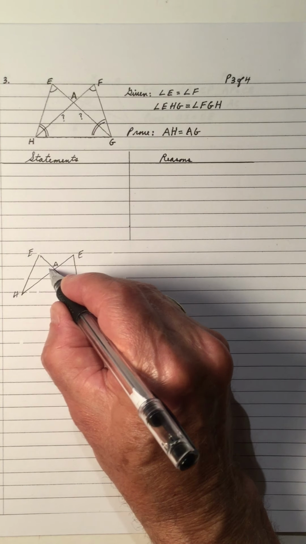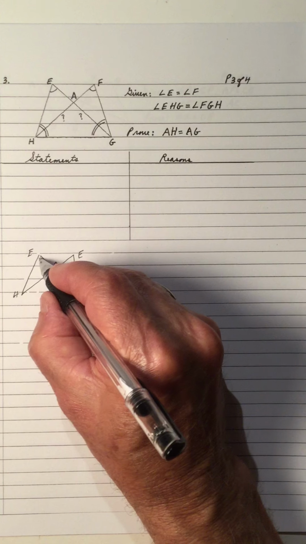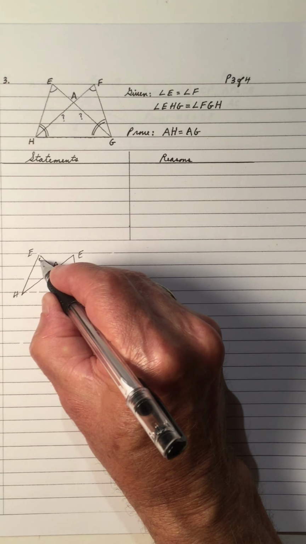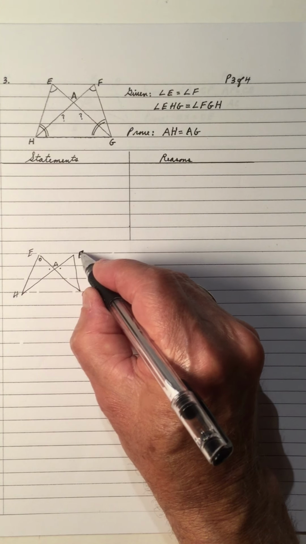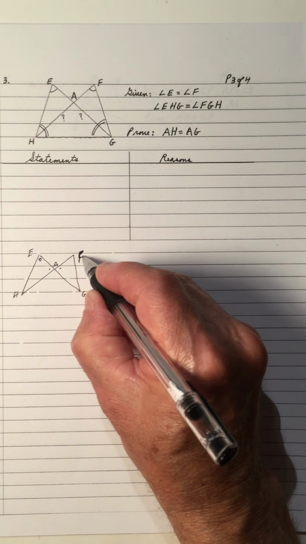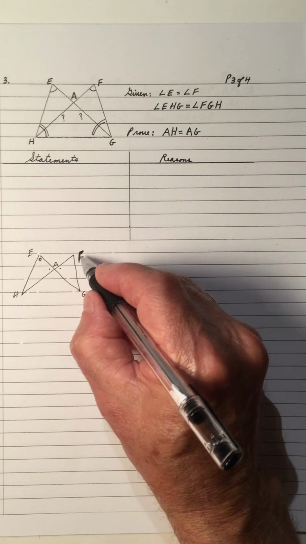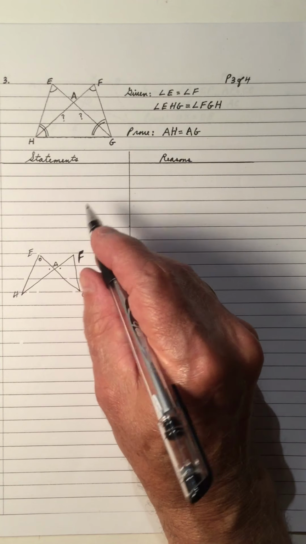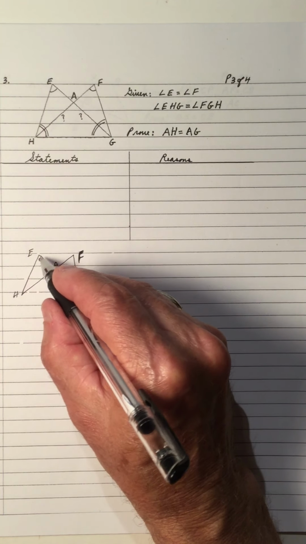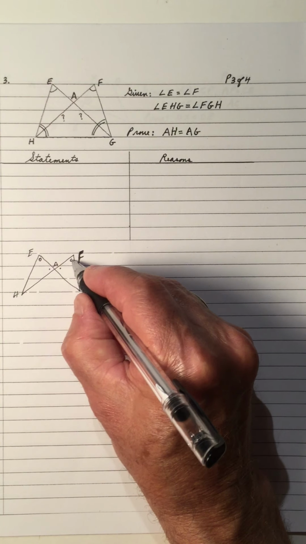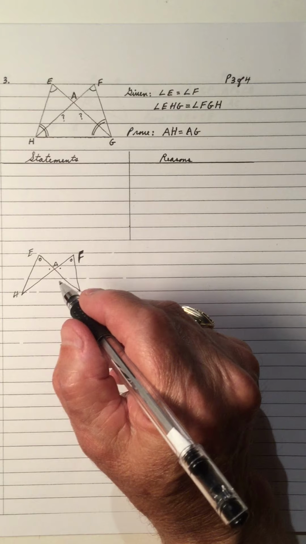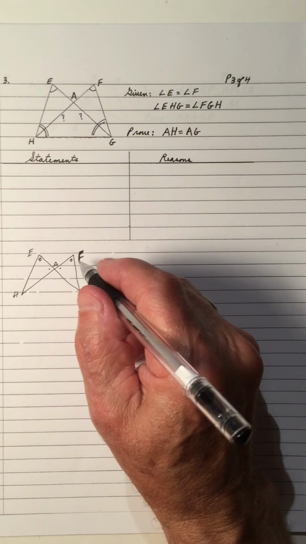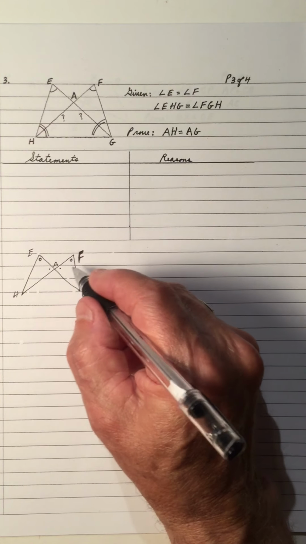So the only angle we have is, we have angle E is equal to, oh, that's an F. Again, I gotta be careful. Sometimes I make errors, as I said I do. Gotta catch myself. So we have angle E equals angle F. We have two angles, but I need a side. But I don't have any sides. So I can't go this way.